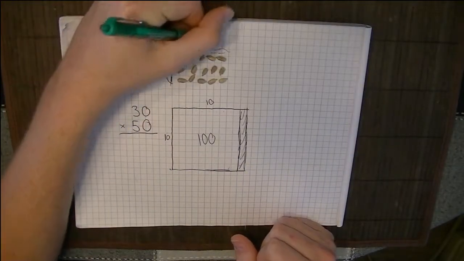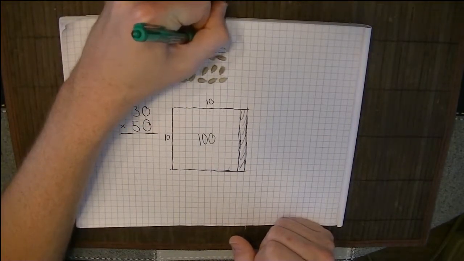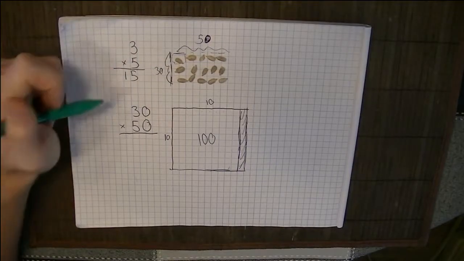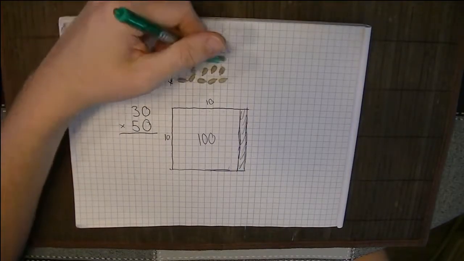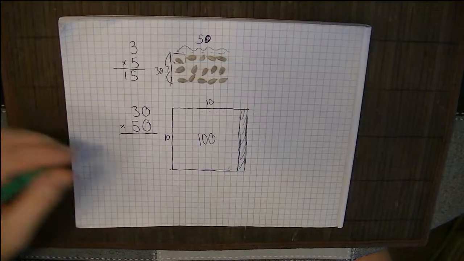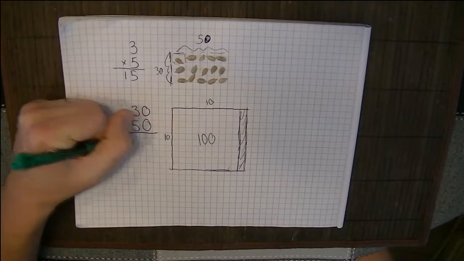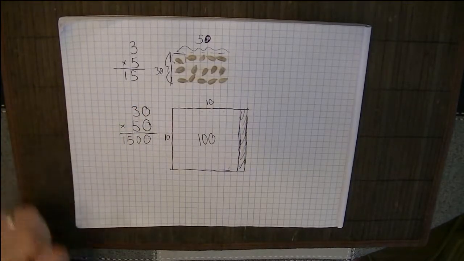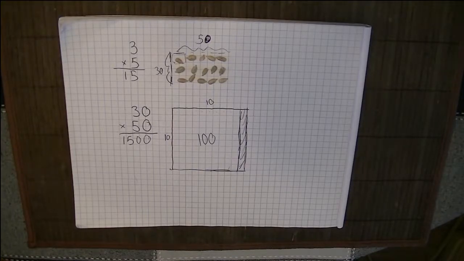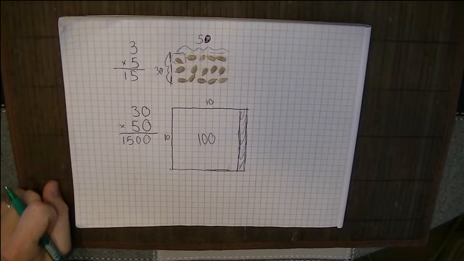if I'm talking about 30 times 50. So 30 times 50, that means I have 1, 2, 3, 4, 5, 6, 1,500. So 1,500 is my answer. So okay, how did I do that?